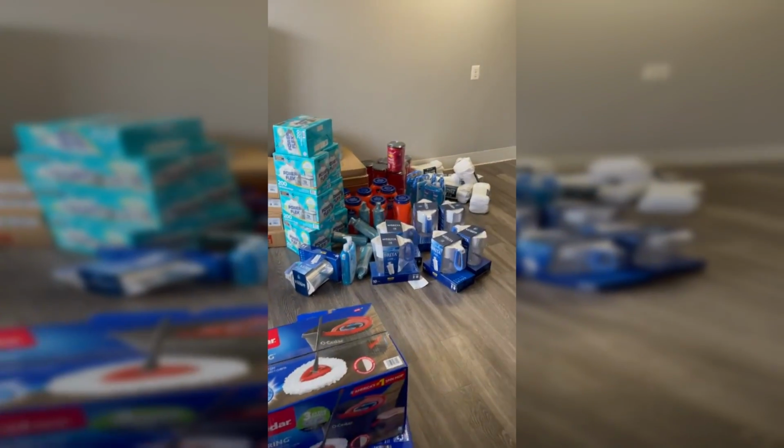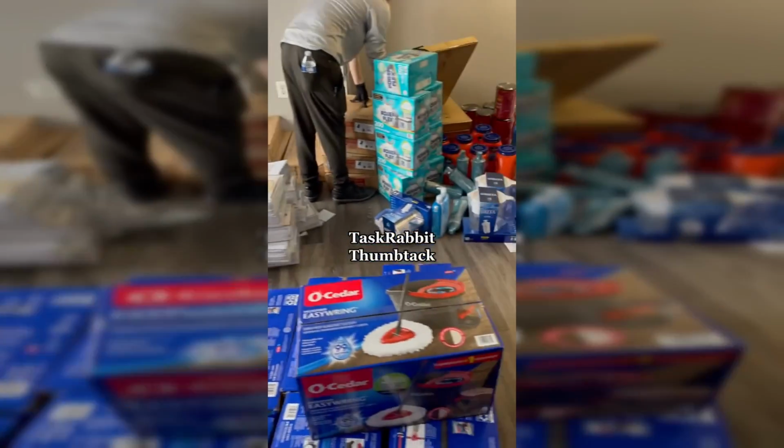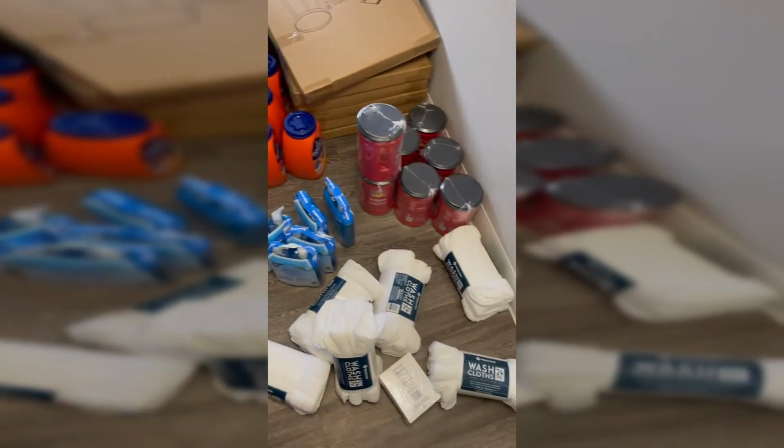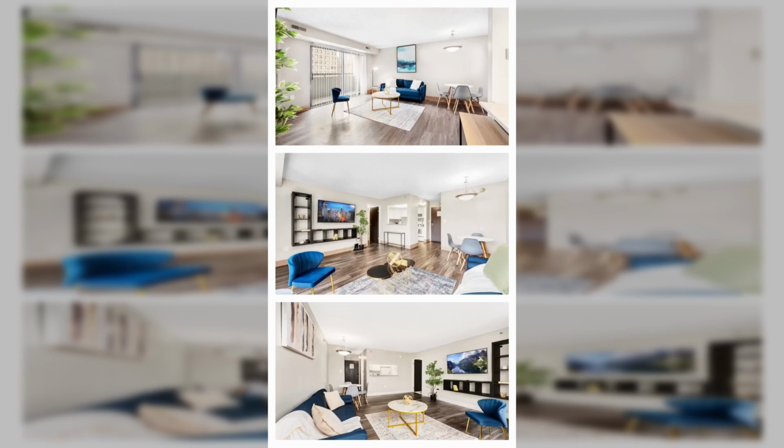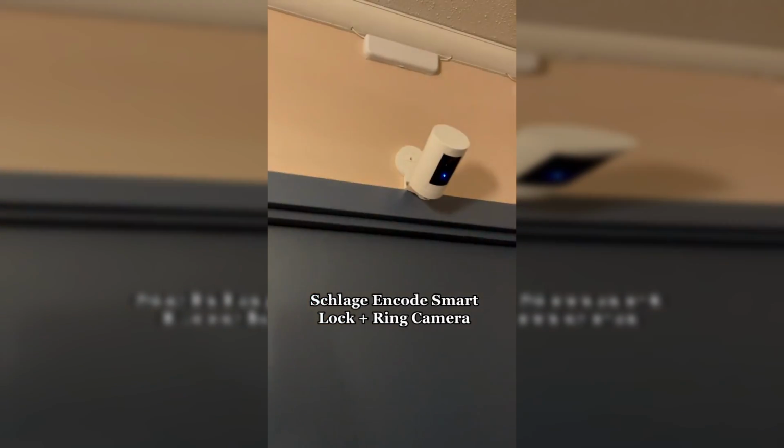Then go on TaskRabbit, Thumbtack, and find furniture builders and handymen to assemble all your furniture for you. Find cleaners on Thumbtack and have them come to the units, stage everything for you, clean them all up, and have them photo ready. Get professional HDR pictures taken. Install smart locks and Ring cameras above the entrance door to automate your check-in process.